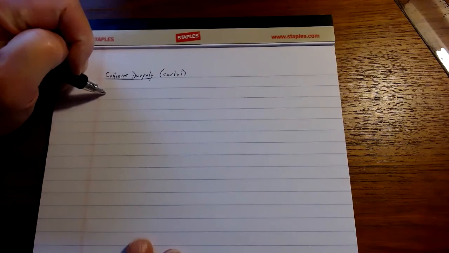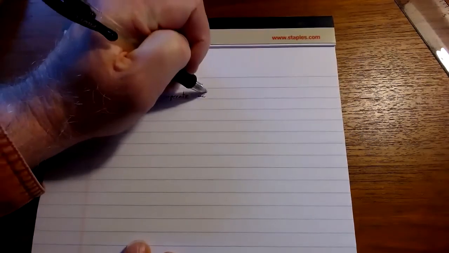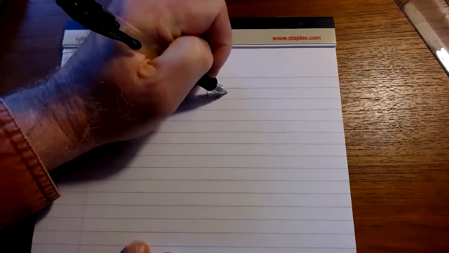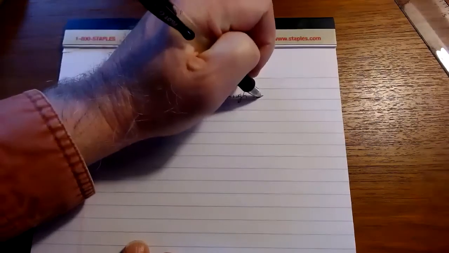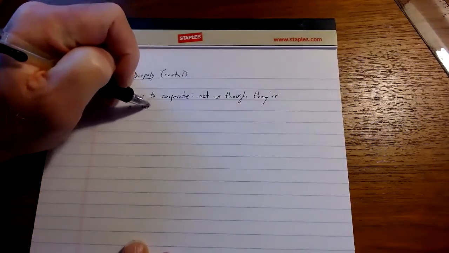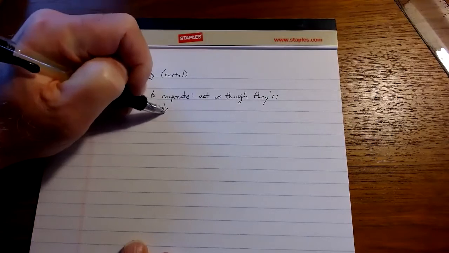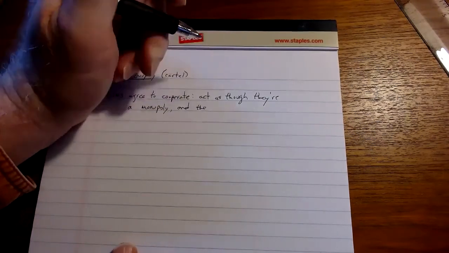So what's going to happen here is that the firms agree to cooperate with each other. They will act as though they're a single monopoly. And then they will split whatever profits they can earn.